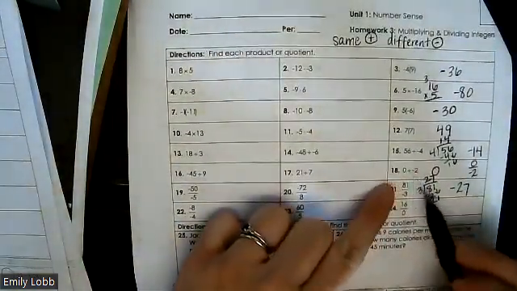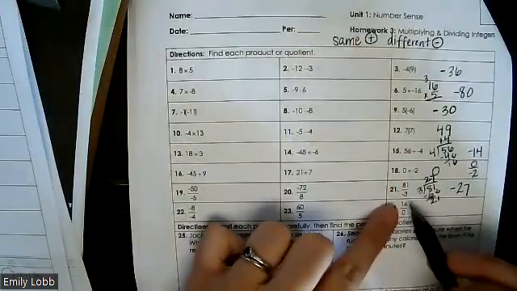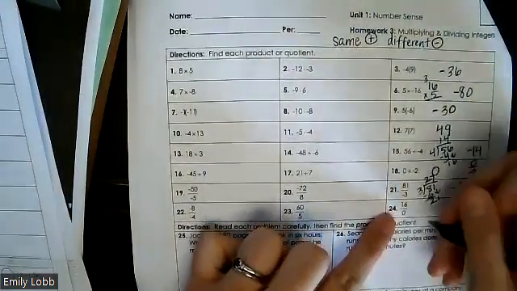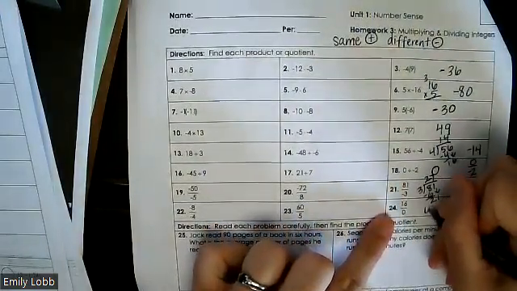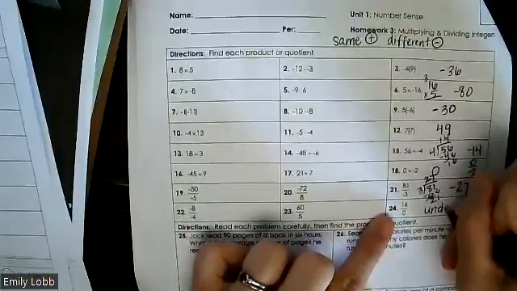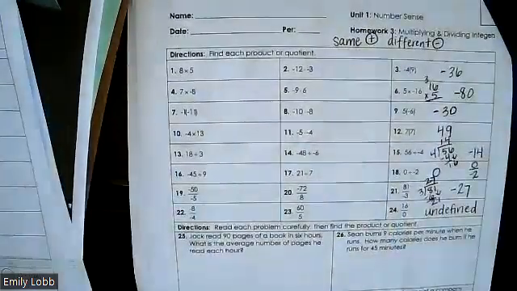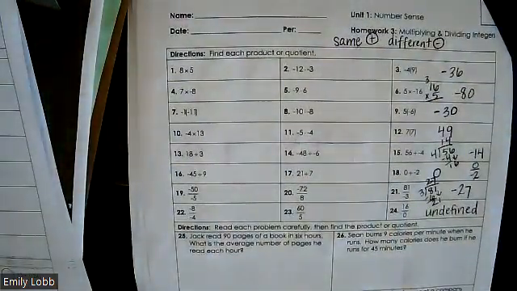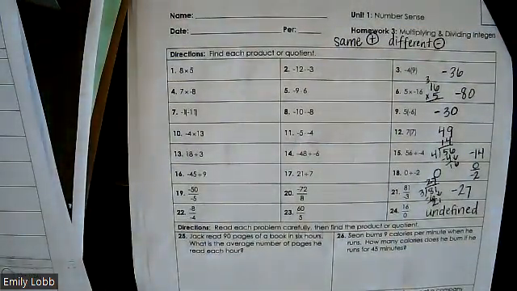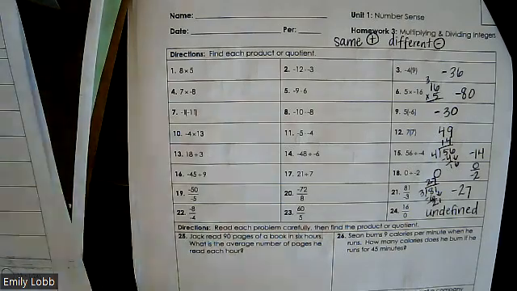0 divided by any number is 0, but a number divided by 0 we call, does anybody know? Undefined. Undefined. All right.